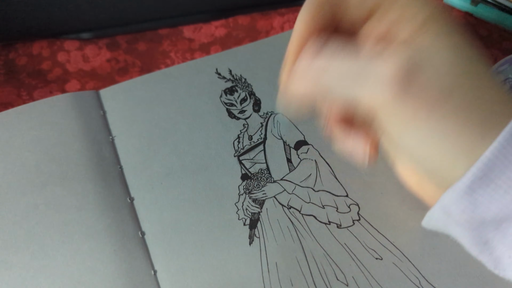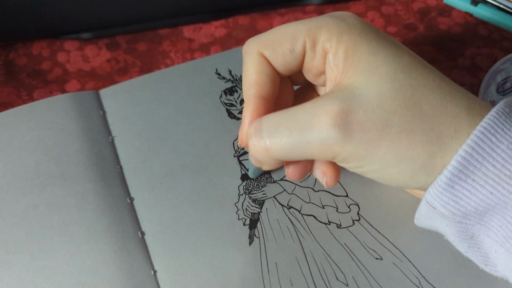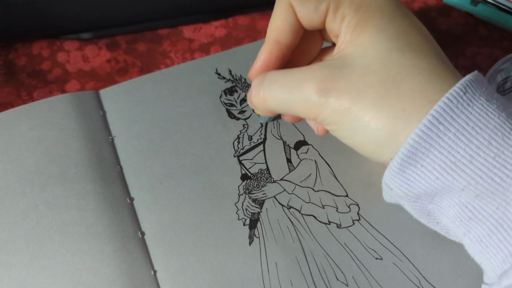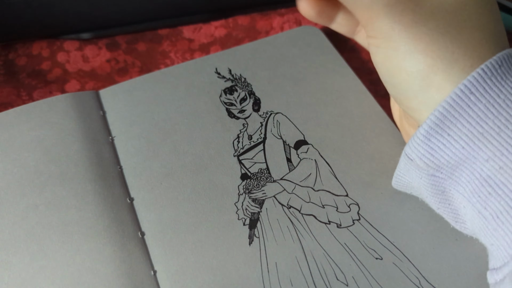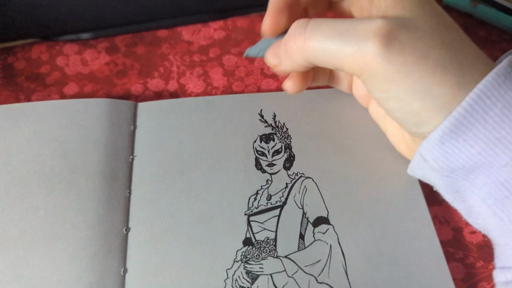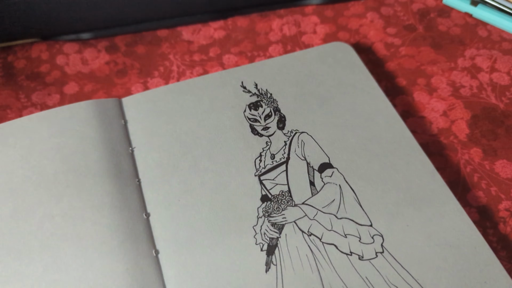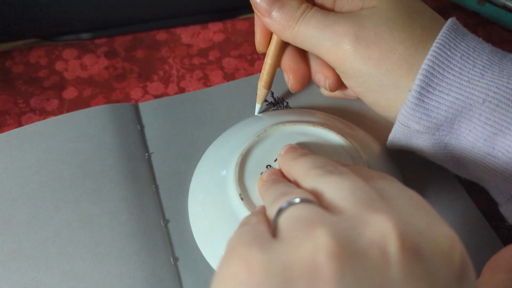Next we have CharacterDesigns.com. Now they have a Creative Commons license allowing you to use their reference images for commercial purposes as long as you credit them, and they have a variety of figure and costume.